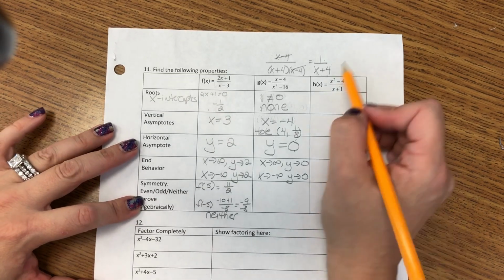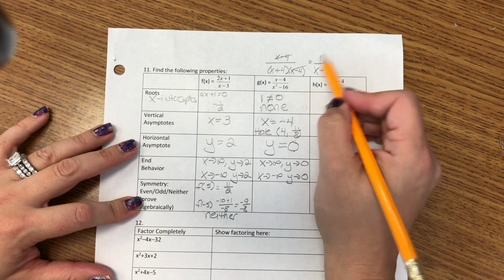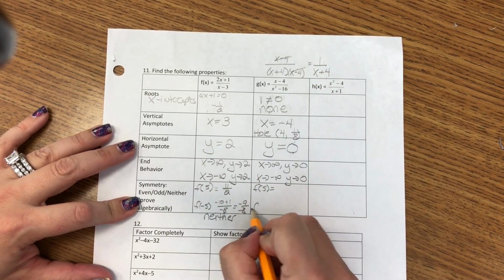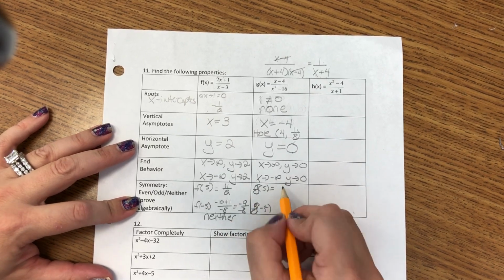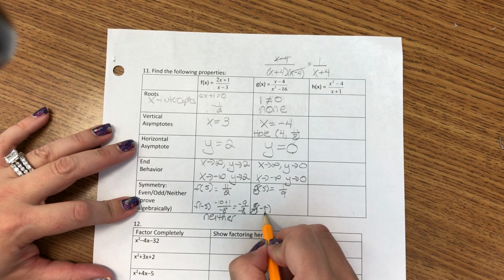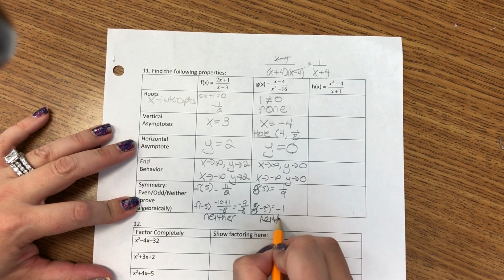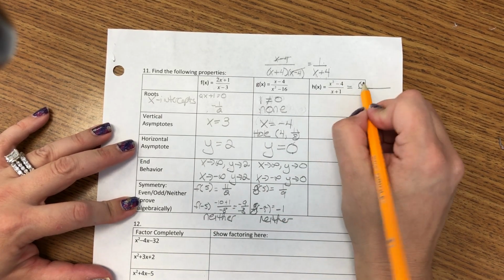And for symmetry, I'm going to plug into my simplified version. So let's use 5 again. Oops, it's G. Okay, so 5 is 1/9. Negative 5 is negative 1. That's neither. This time I'm going to be smart. I'm going to factor first.